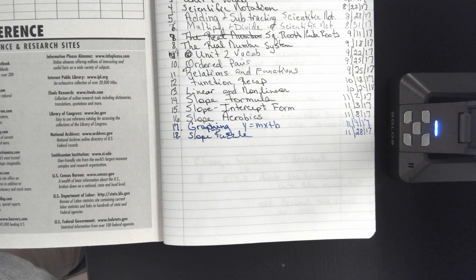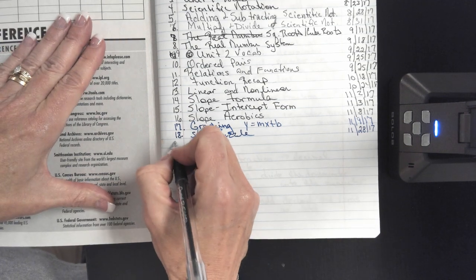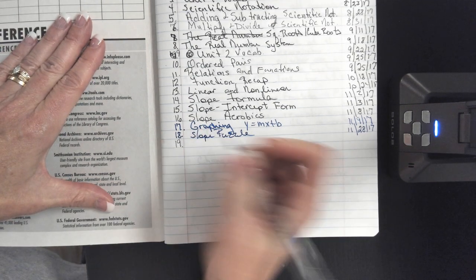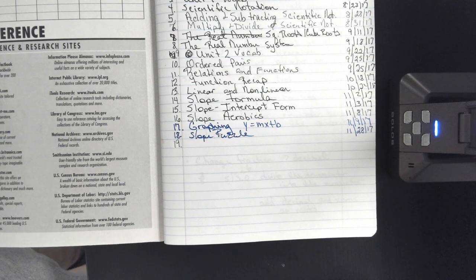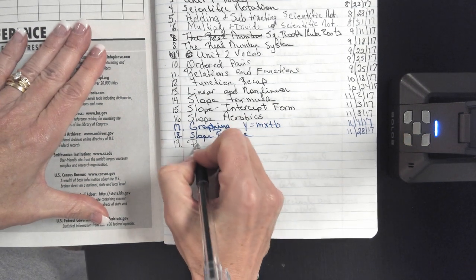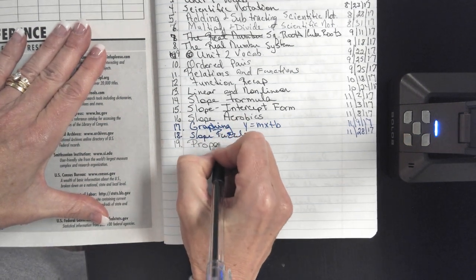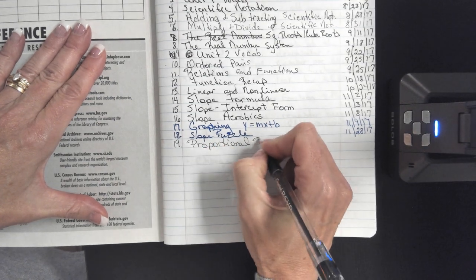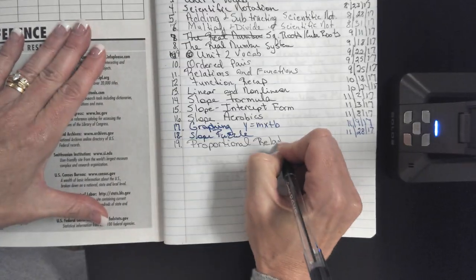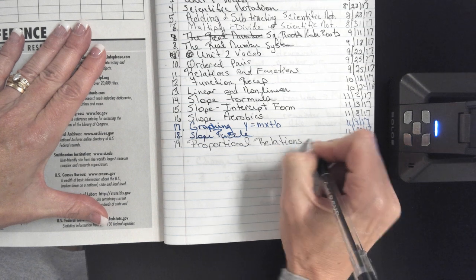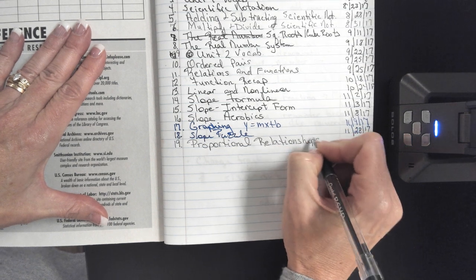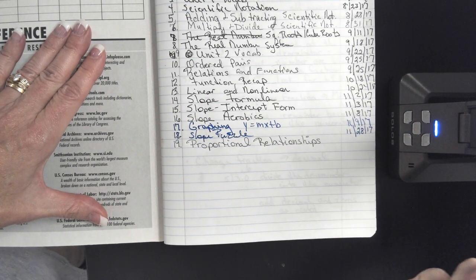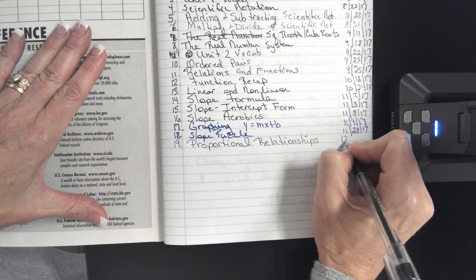Alright, let's add a page in our journal. This will be either number 18 or 19 for you, depending on where your class is, but just add it as the next number. We are going to talk about proportional relationships. And today is the 8th.